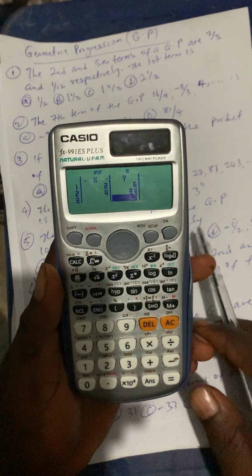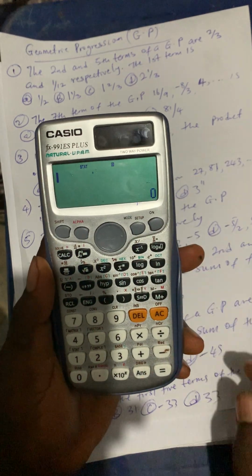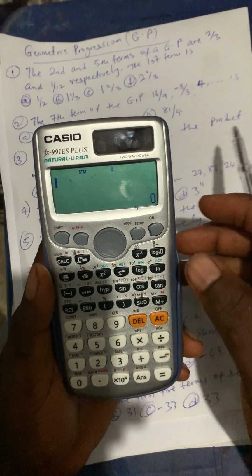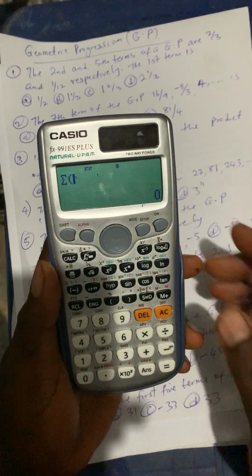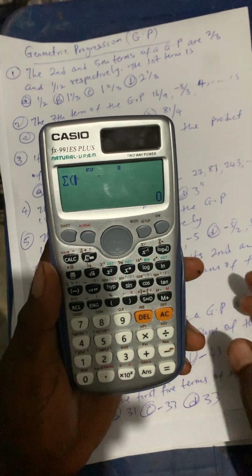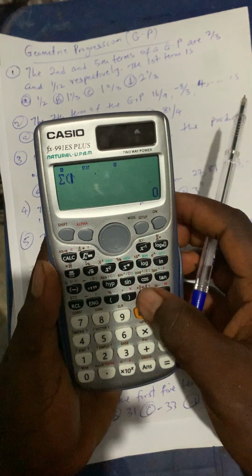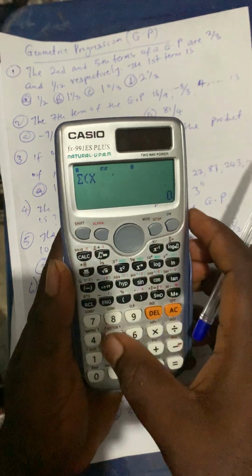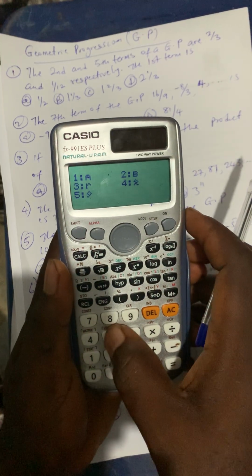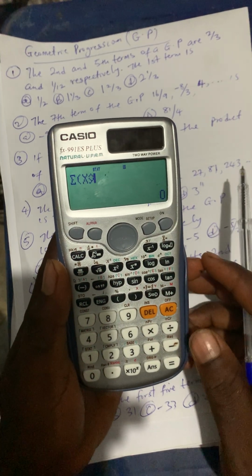So what do you do? As you don't put everything here, come out and by pressing this, the next thing is to put sum. See sum on top of log. So I go press shift and press log. Sum go come out. I go press alphabet and press this X. You understand? Then press shift, press 1, press 5, press 5. So that thing go come outside.